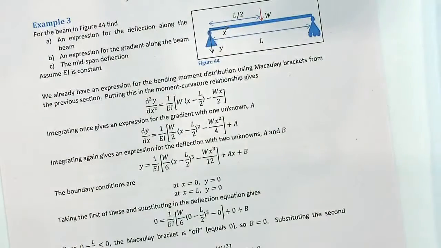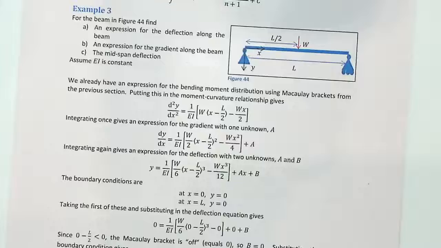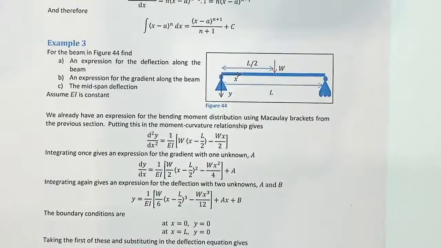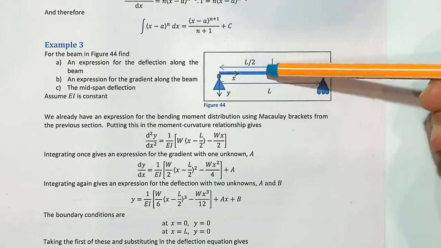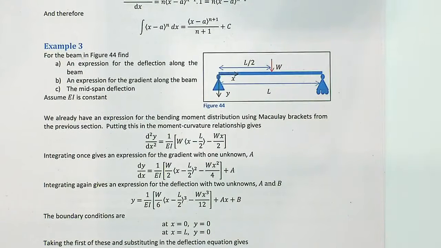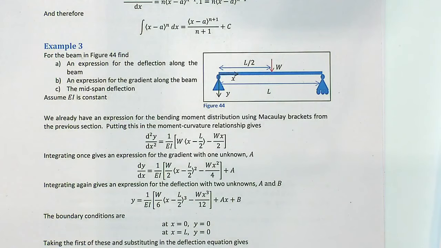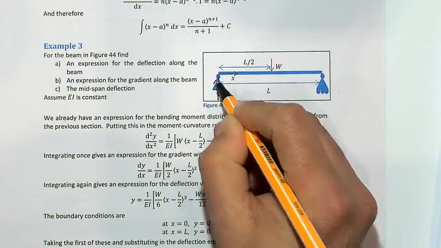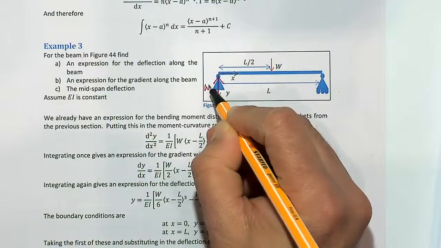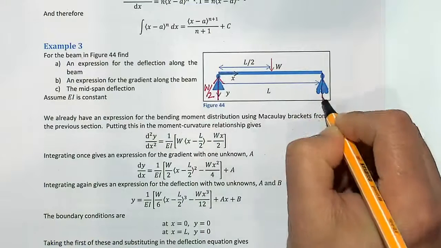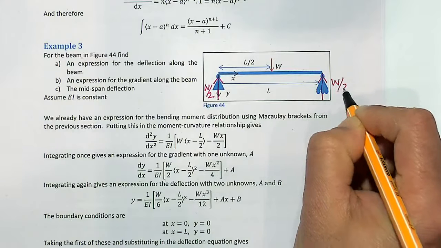Okay, so this is the problem that we have in the lecture notes. We have got a point load at the middle. So point load W at the middle, and then L over 2 and L over 2. So the reaction force in this case would be half of that load, so W over 2, and the other half of that load would be W over 2.